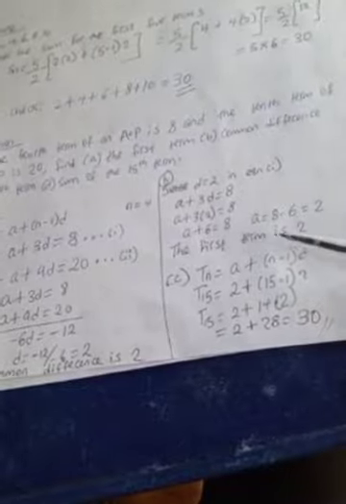So now you can make use of your common difference to get your first term. Substitute into either equation 1 or 2. Let's substitute it into equation 1. So a plus 3d is 8. A plus 3 times 2 is 8. So a plus 6 is 8. You get your first term to be 2. That means the first term is 2. The common difference is 2.